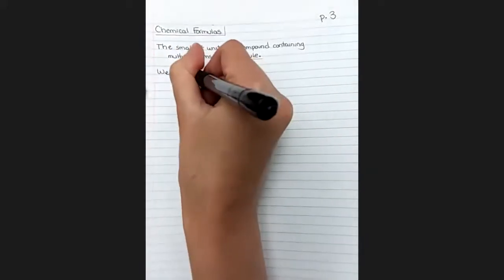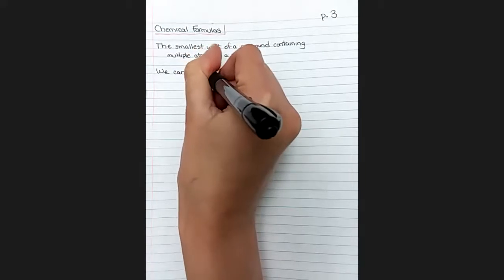And there are several different ways that we can draw or represent molecules, depending on what sort of information we want to convey.